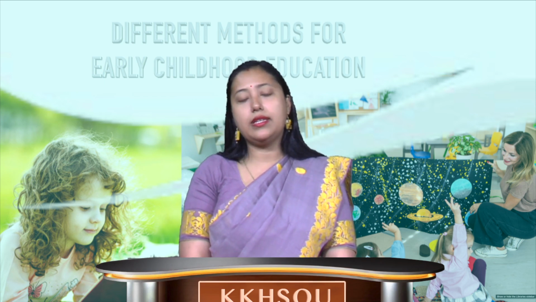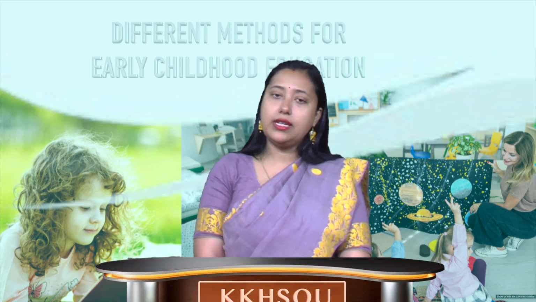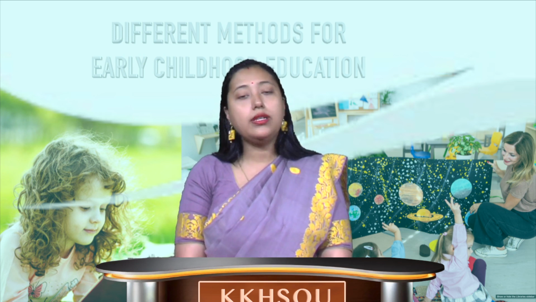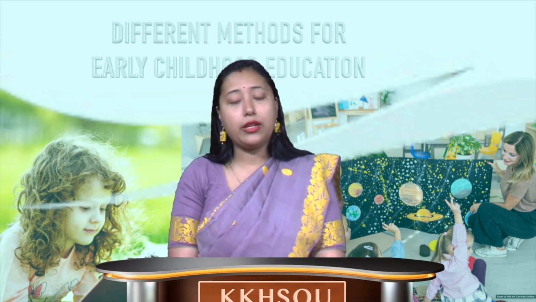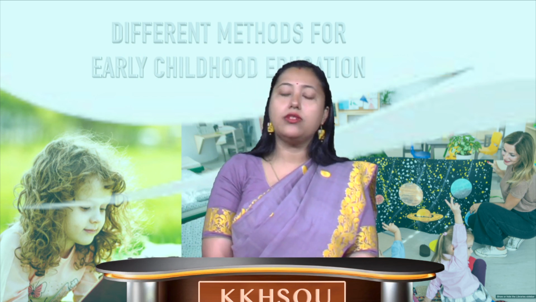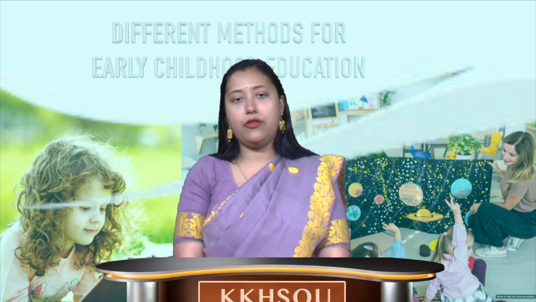So these are the overall 4 methods which we have discussed here. The first is the Playway method, then the activity-based method, and third is the Montessori method, and fourth is the kindergarten method. So all these 4 methods are the important methods of early childhood education. We have also discussed here the principles of all the 4 methods and why it is important. The importance of all the 4 methods we have discussed in this part of our video.